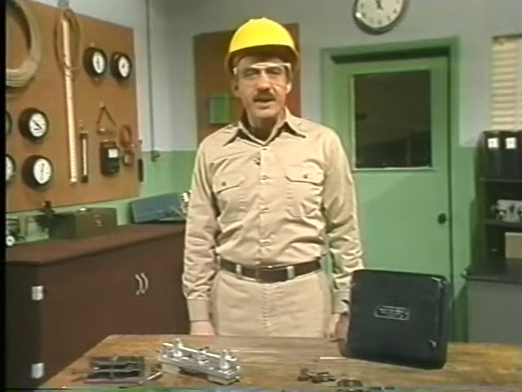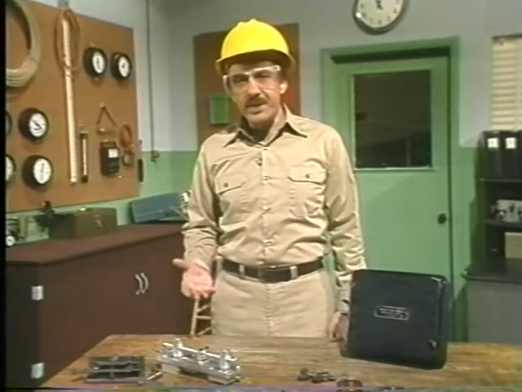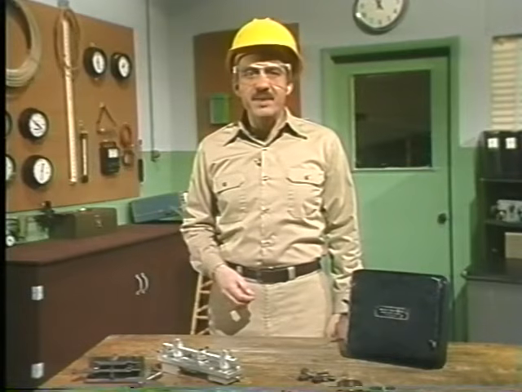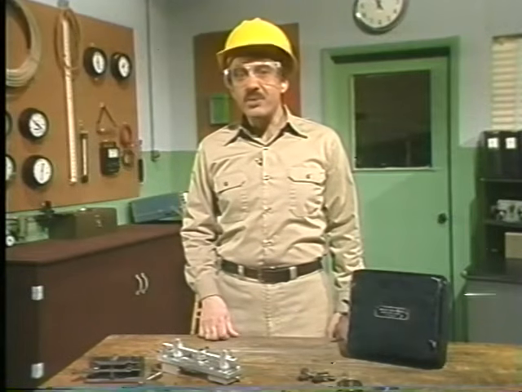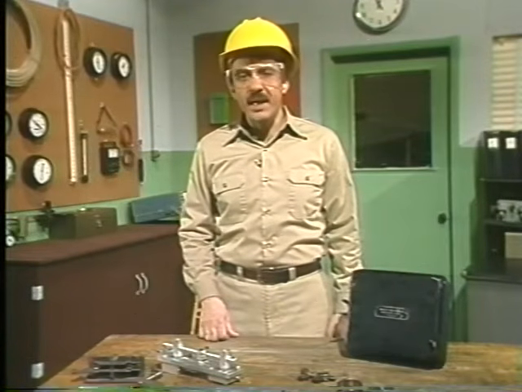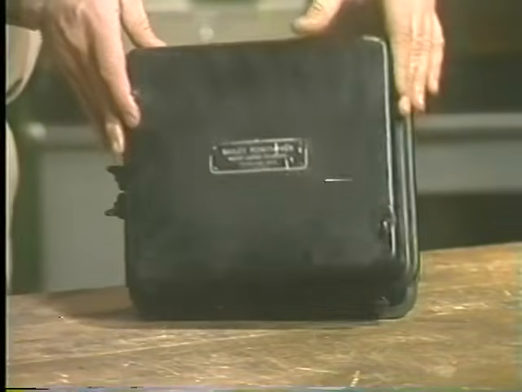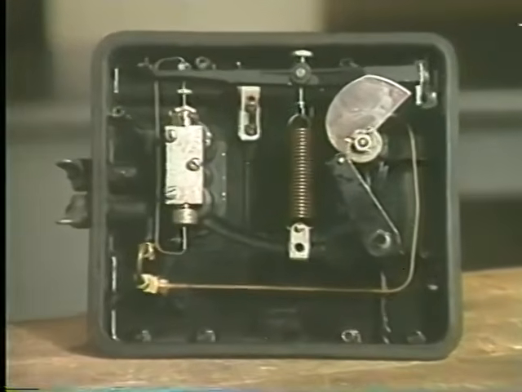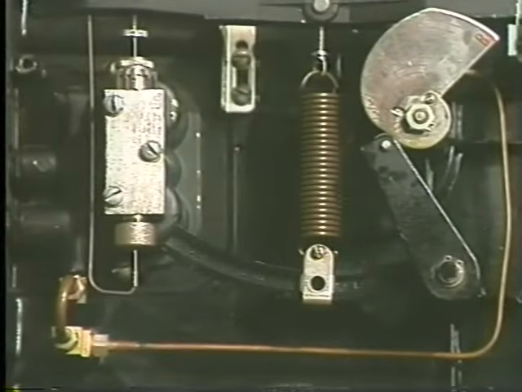So far, we've identified the basic mechanisms found in pneumatic instruments: input mechanisms, error detecting mechanisms, and output or balancing mechanisms. The main components that we've looked at include bellows, beams with pivots, and valves. But if we look inside a pneumatic instrument, like this one here, you'll see that there are many different shapes and kinds of components besides bellows, beams, and valves.